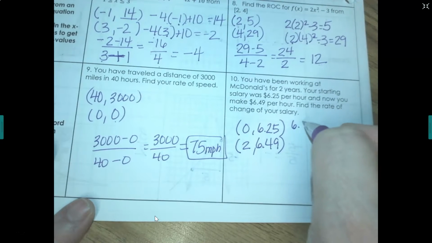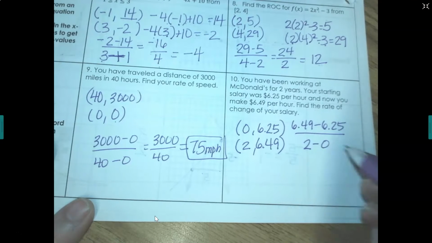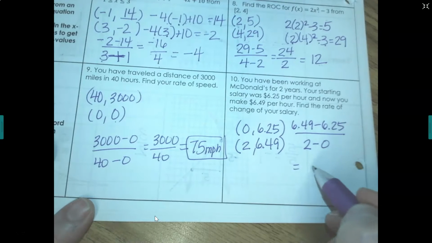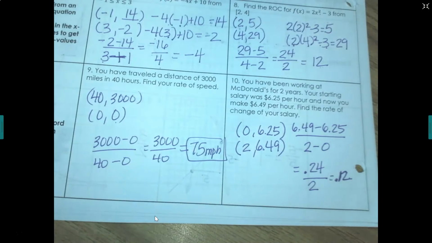So I'm going to say y2 minus y1 divided by x2 minus x1. 6.49 minus 6.25 equals 0.24. 2 minus 0 is 2, which gives us a change of 12 cents per hour. That's how much of a raise you've gotten over the course of those 2 years.